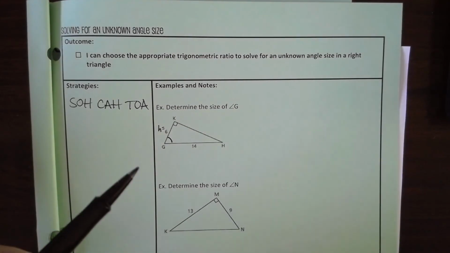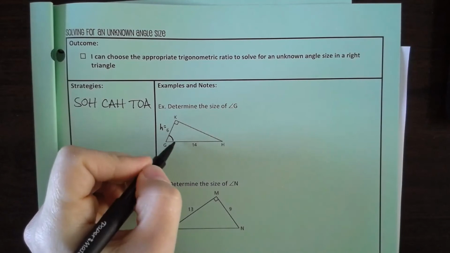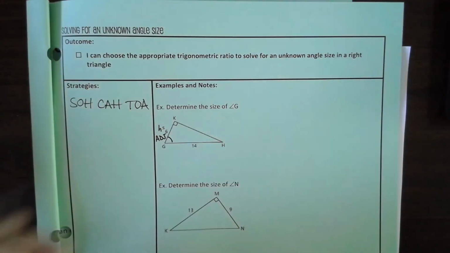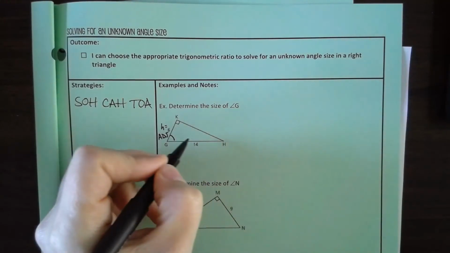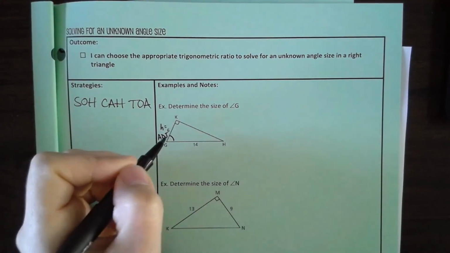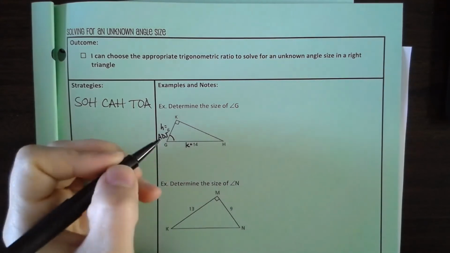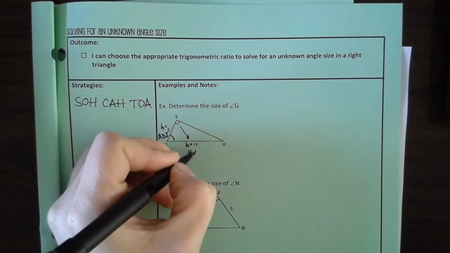Little h relative to angle G is the adjacent, right? And we've also got this length here that's 14. 14 what? I don't know, but we've got 14 here. And 14 is little k. Little k is 14, and that happens to be our hypotenuse.